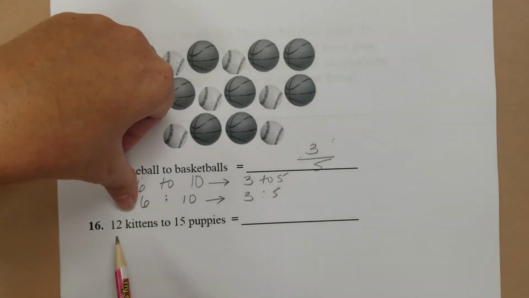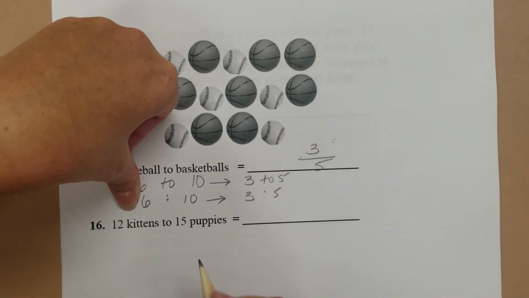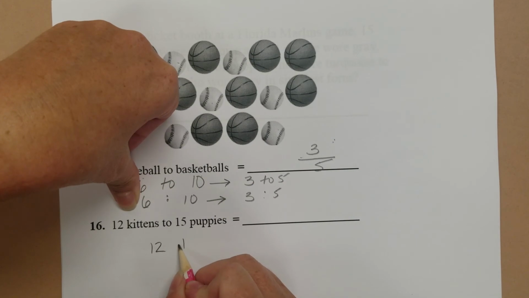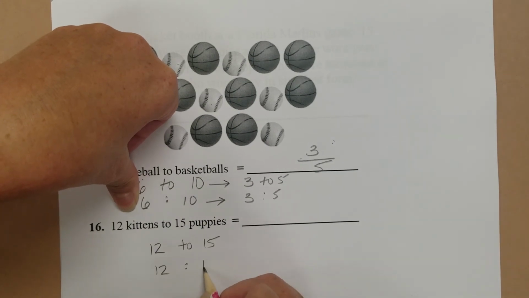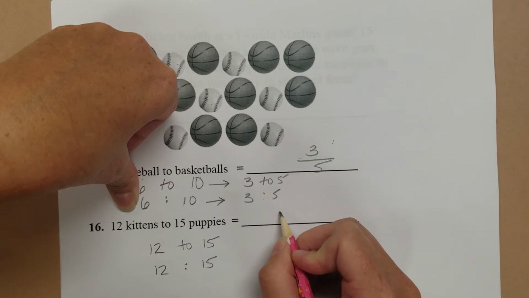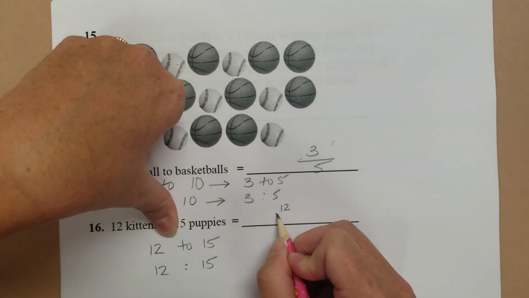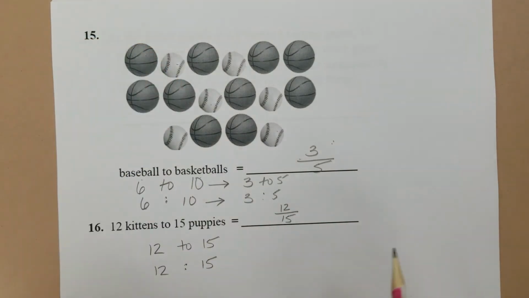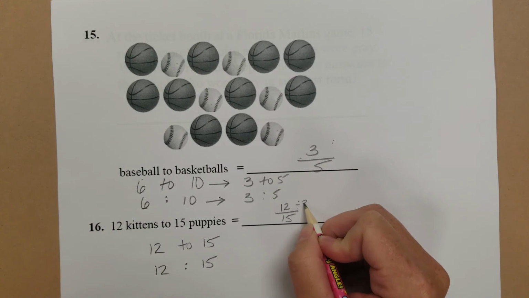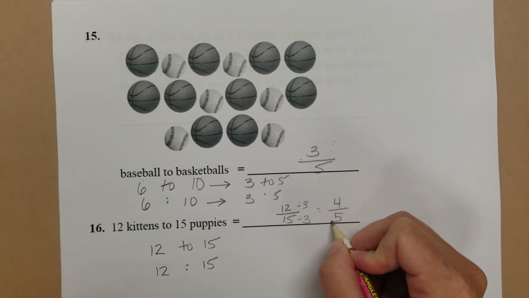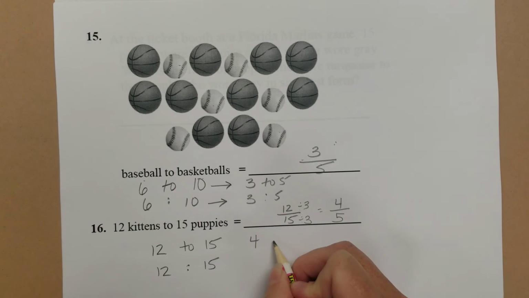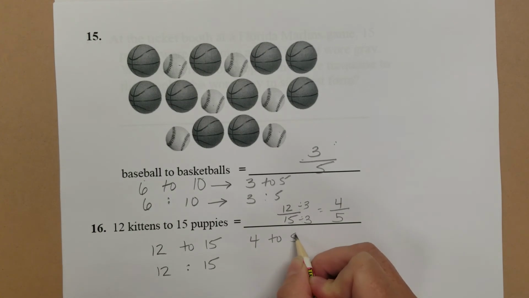12 kittens to puppies. You would have 12 to 15. But to simplify that, you could divide the top by 3 and the bottom by 3, and you would get 4 over 5. So there'd be 4 kittens to 5 puppies.